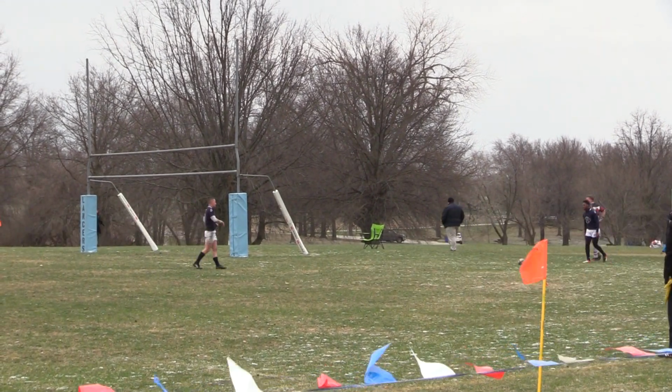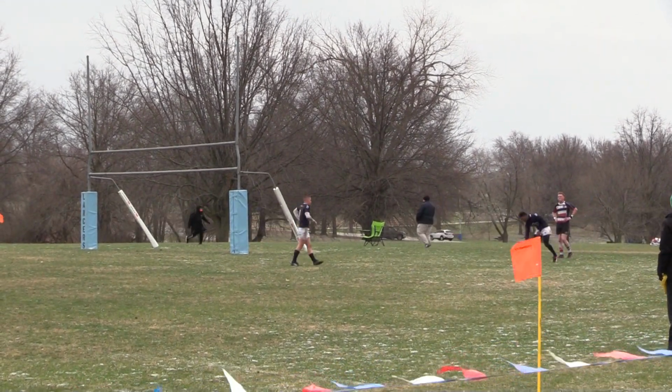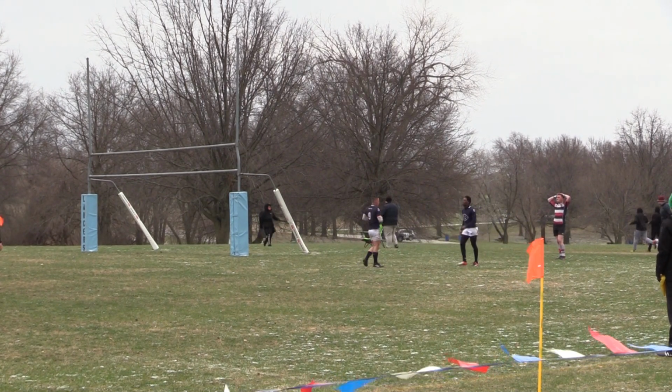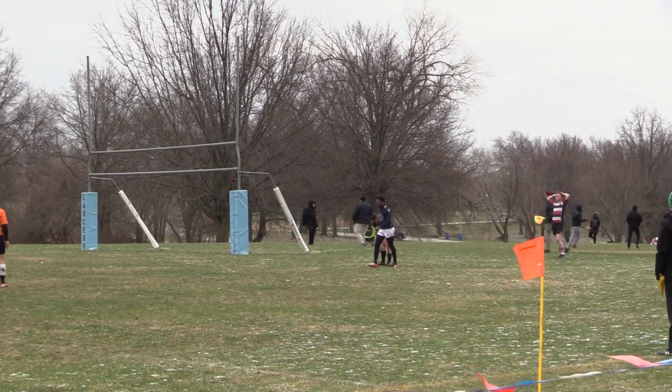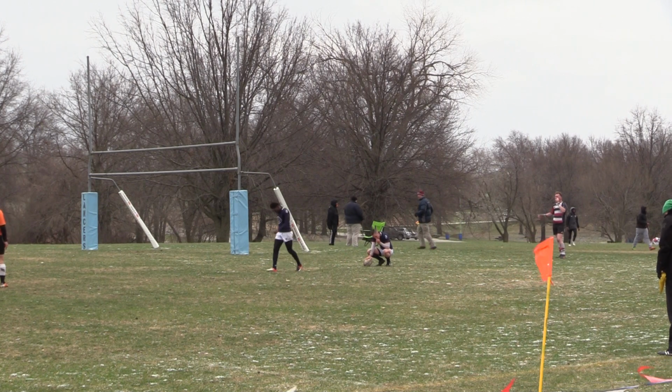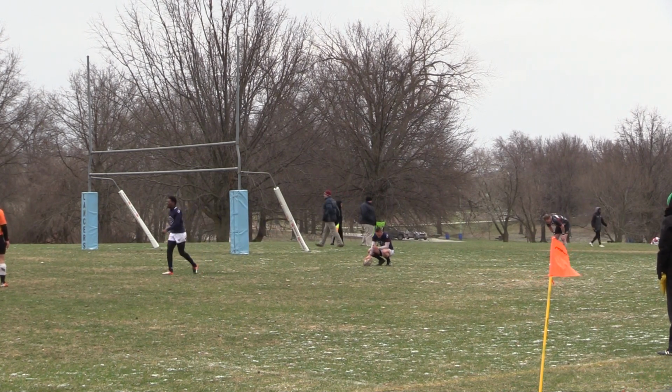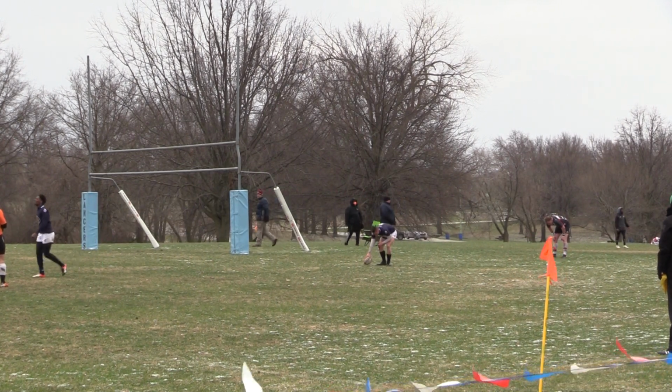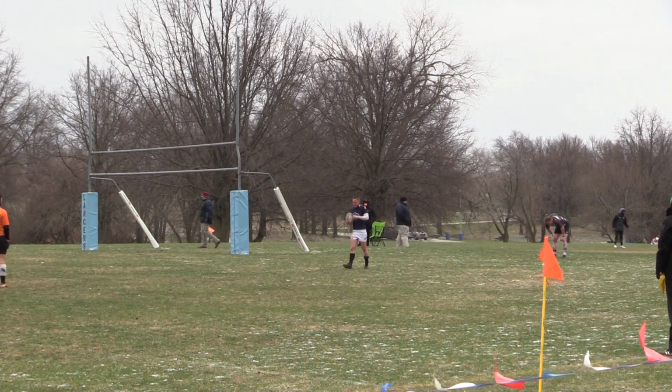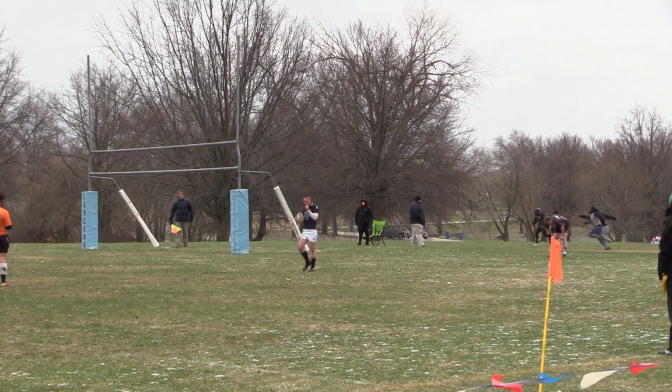Trojans are going to take the lead here at the end of the first half, I believe. Going to be 10-7 pending conversion attempt. These are tough conditions to play in. Both teams just look beaten and battered on the field right now.